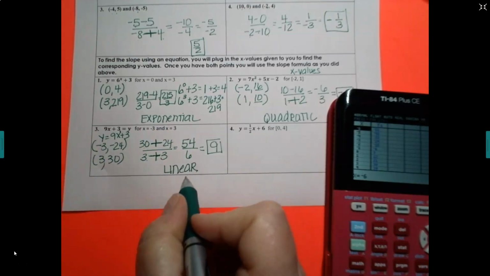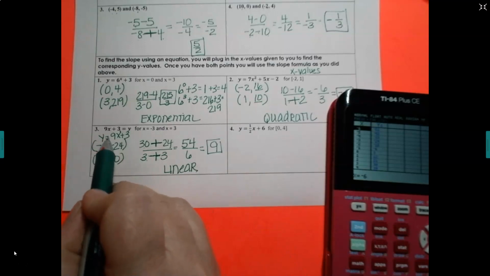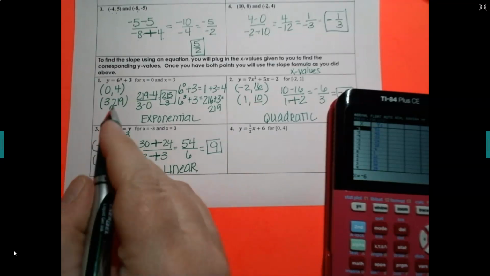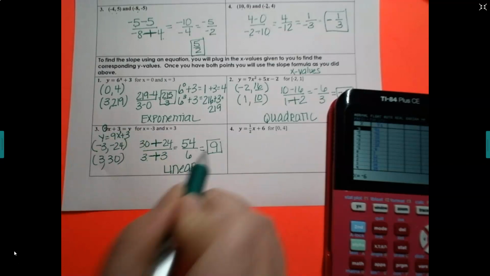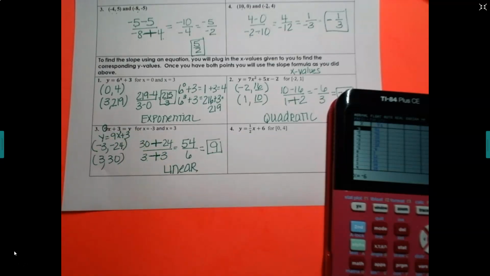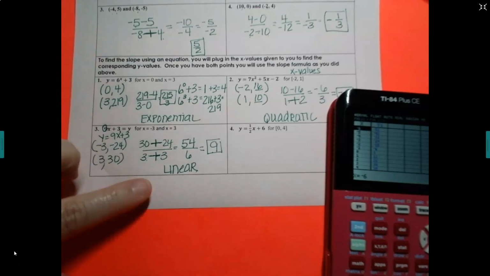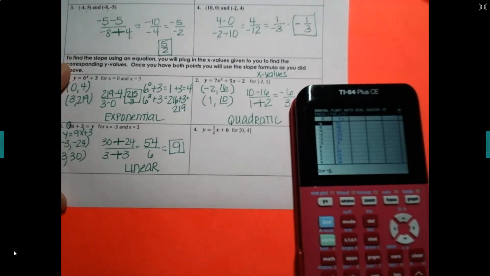All right. Now, what's important about linear is this is y equals mx plus b. Here's my slope right there, 9 and 9. Those will always match no matter what 2 points I pick. It's always going to be a slope of 9 because a linear slope is constant.